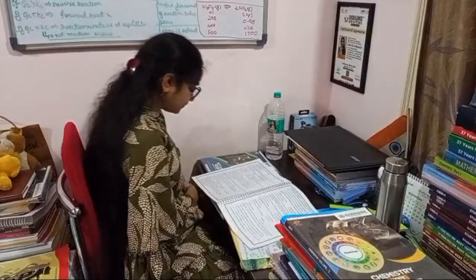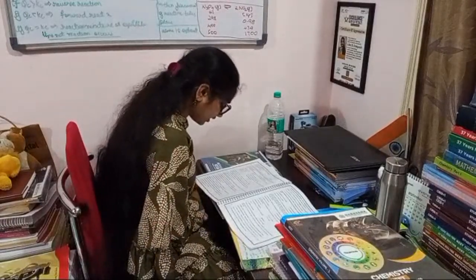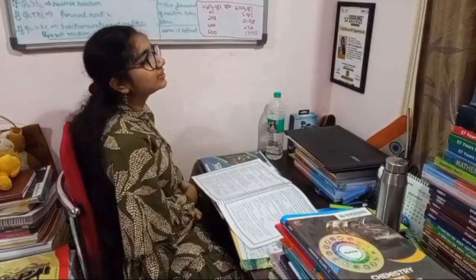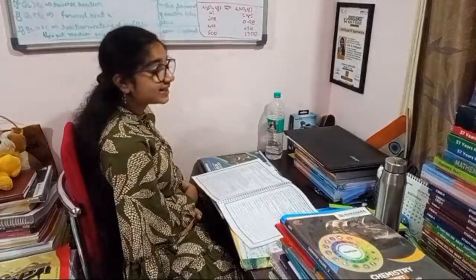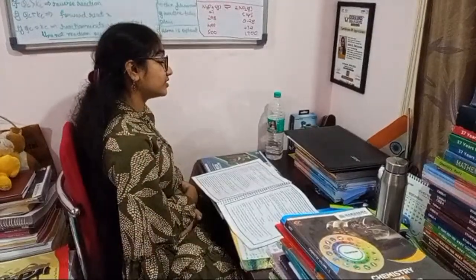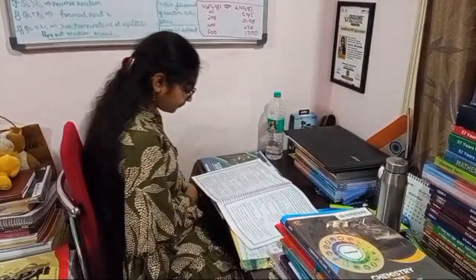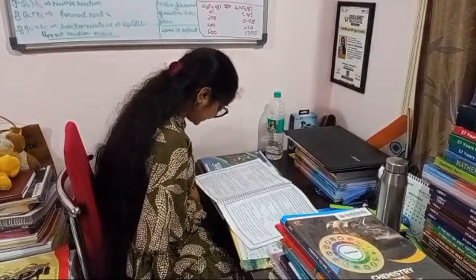Next, the blood vessel that supplies oxygenated blood to the cardiac tissue is the coronary artery. Like I told, cardiac tissue itself needs oxygen, and the deoxygenated substances should be removed from the cardiac muscle also. So for cardiac tissue, it's the coronary artery.